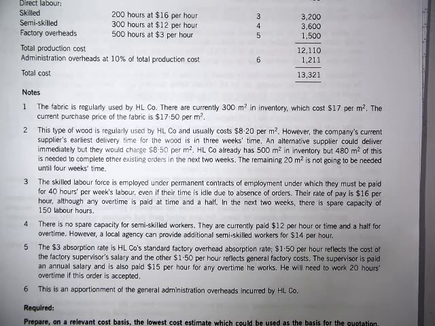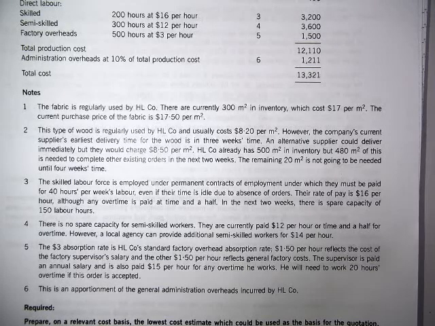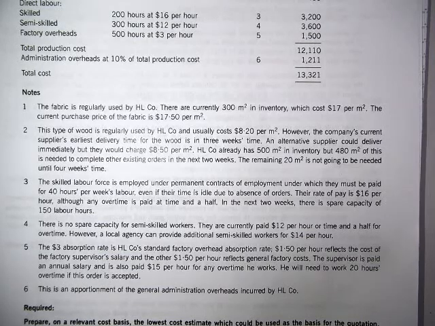Materials will be fabric. They need 200 square meter and the wood 50 meter. Labor, they need skilled, semi-skilled. Then they got factory overhead. The admin overhead is 10% of total production cost. Now, as usual in relevant costs, you must read to decide what's relevant and what's not relevant.